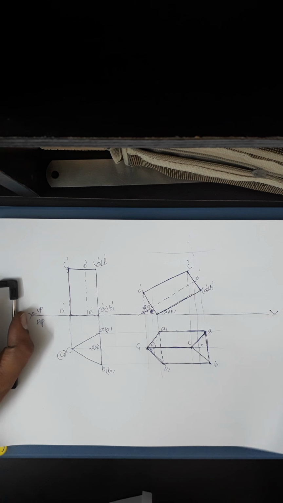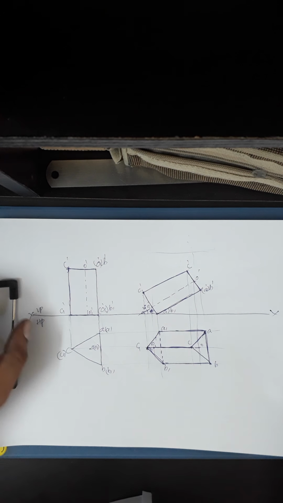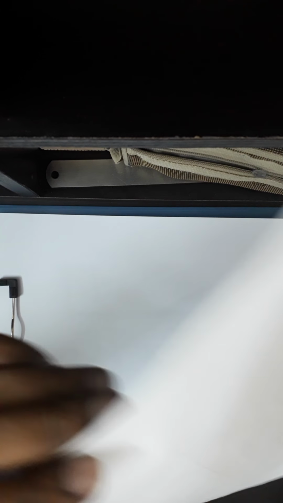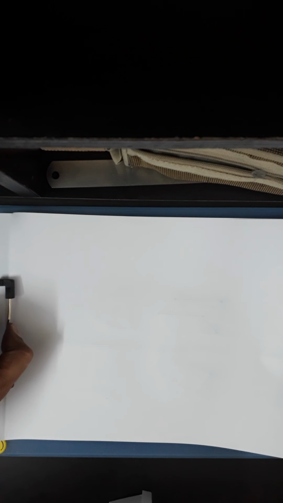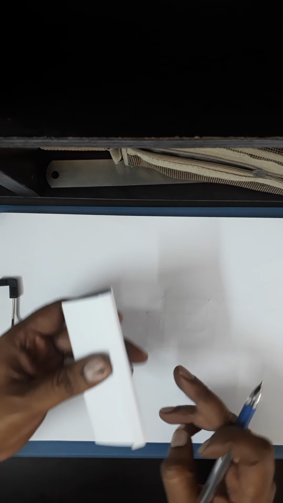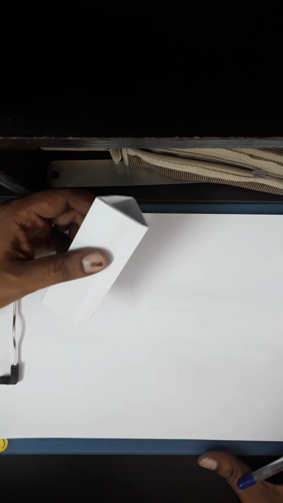So we'll go for the second case, when its axis is inclined to VP and parallel to HP. So inclined to VP and parallel to HP.